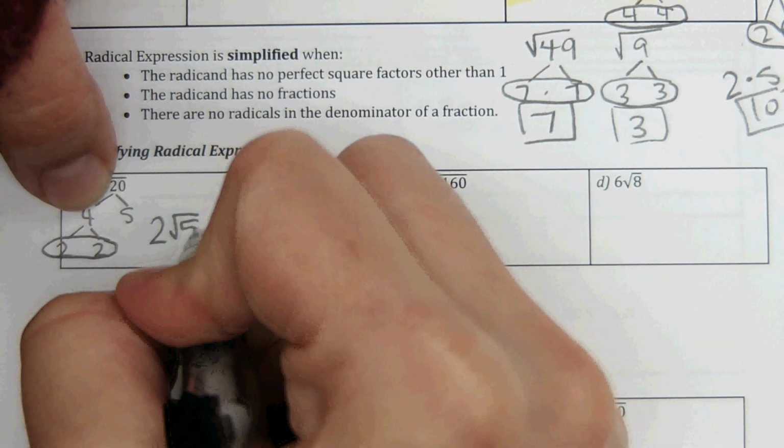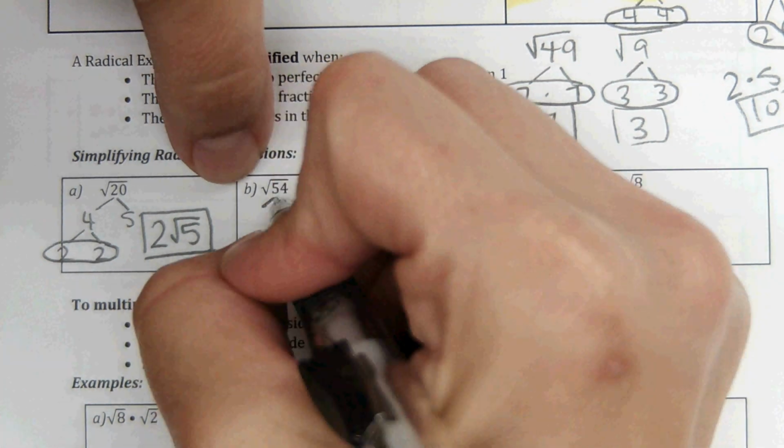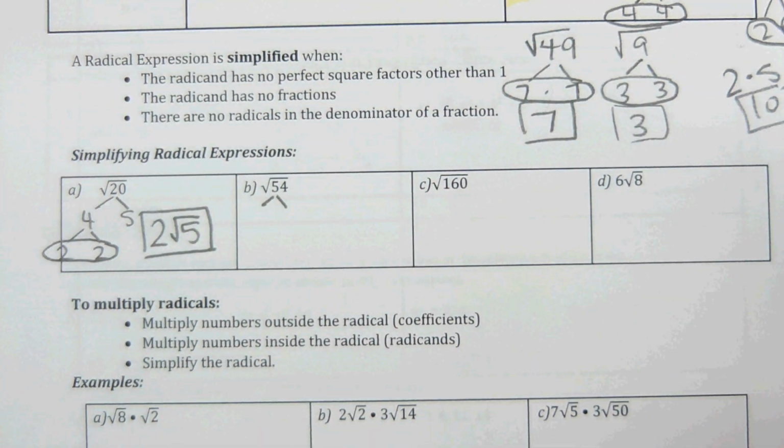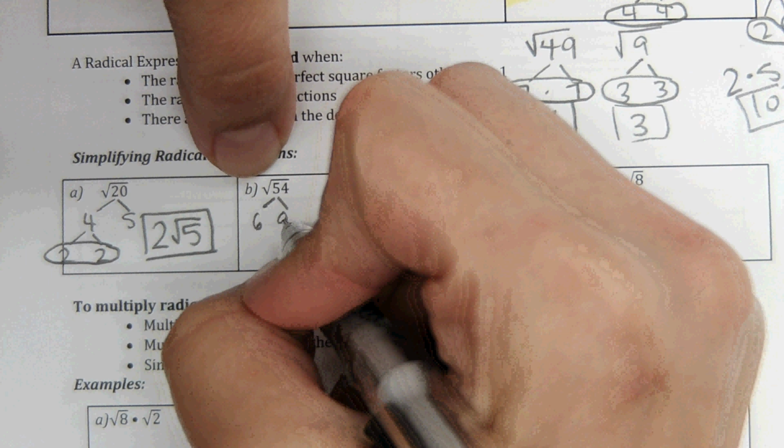Okay, so for A through D, they aren't perfect squares, but they have perfect squares in them. So to simplify them, we are going to break up the 20 into two factors, maybe that's 4 and 5, and get them into the smallest of factors, like this. And then you're looking for a double of a number that you can take out. For example, the 2 and 2, we can take a 2 out, and we're just left with 5 in the square root.